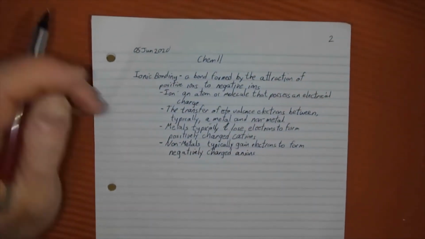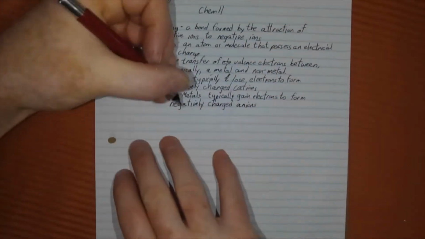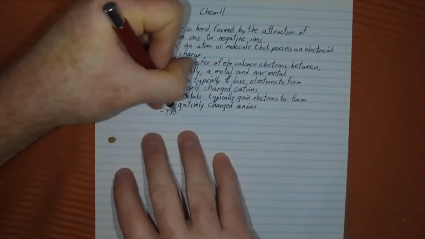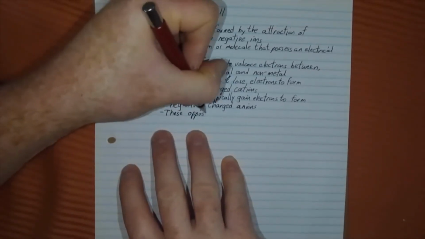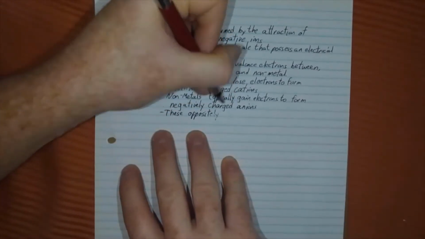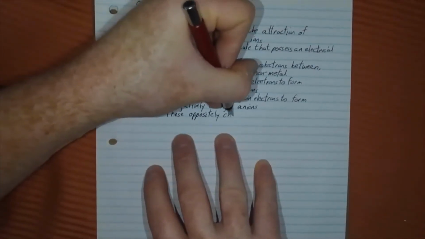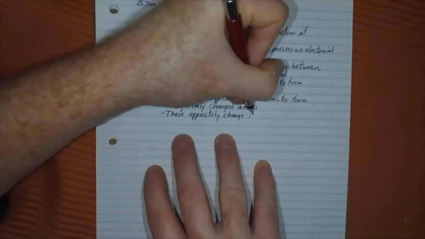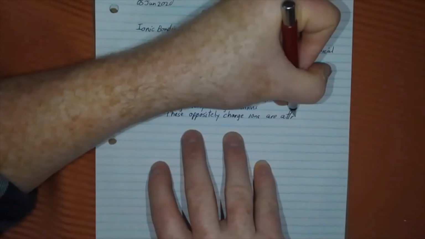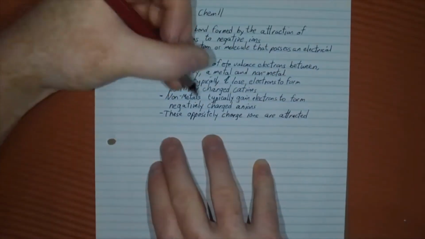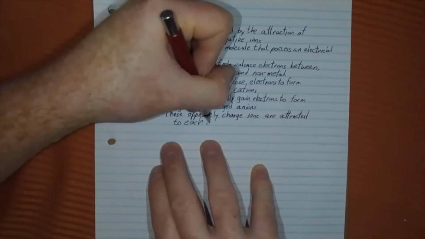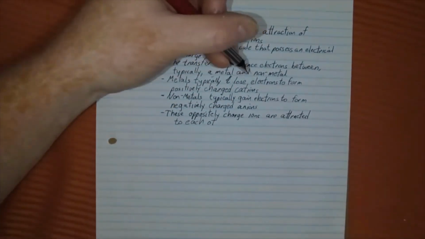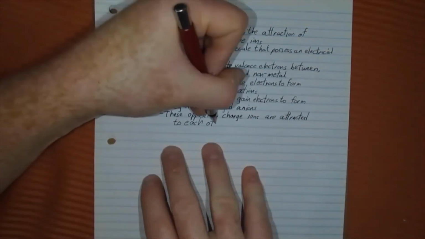And so after you form a positive and a negative ion, they are attracted to each other. These oppositely charged ions are attracted to each other. So think of them like a north pole and a south pole. Those will attract one another.